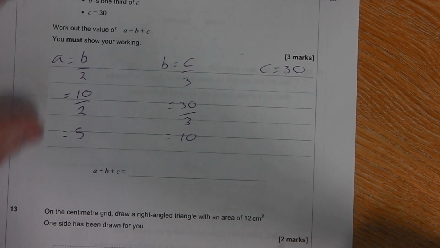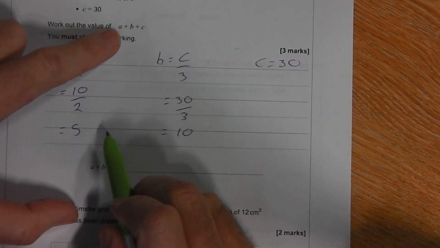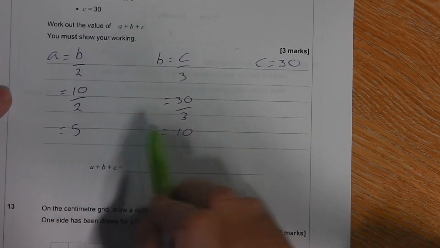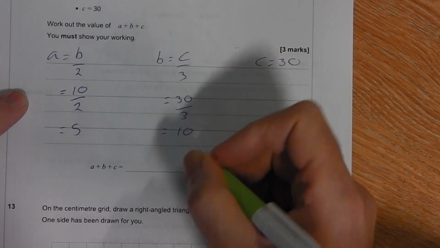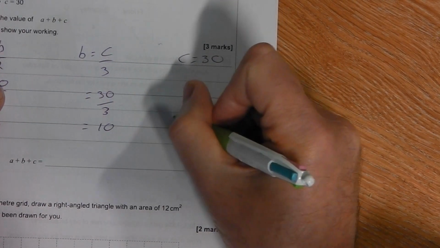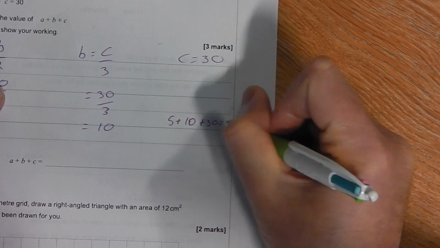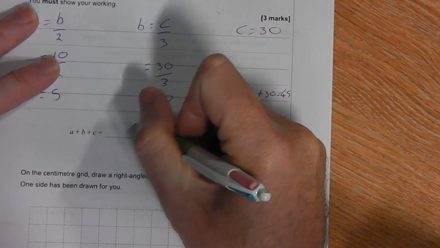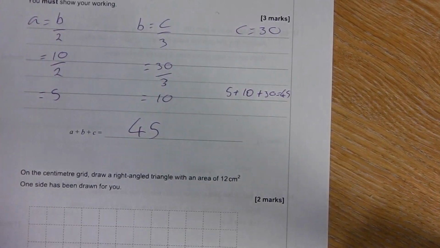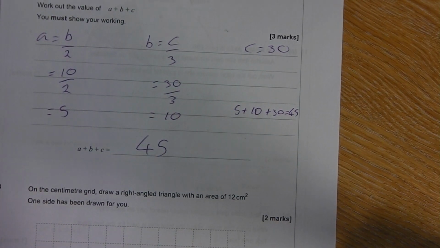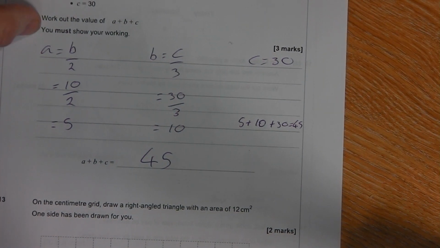And I can add those up now because we're doing A plus B plus C. So we're doing 5 plus 10 plus 30, and I can show that there, 5 plus 10 plus 30, and it gives me 45. So I'm going to put that nice and large on there. Okay. Hope that makes sense. But 3-mark question, we've covered everything there.